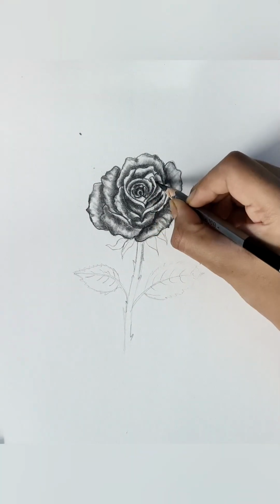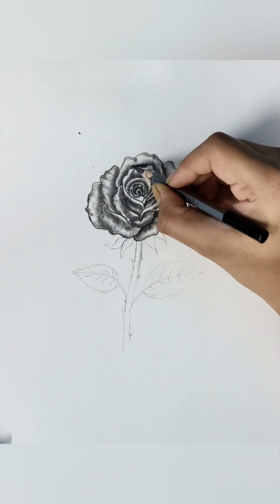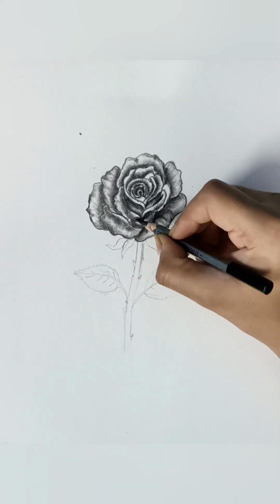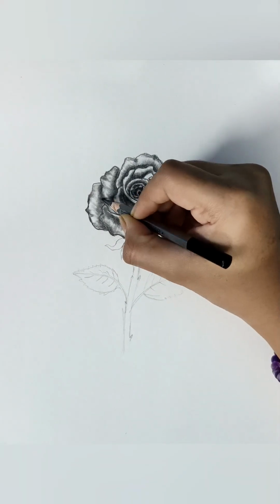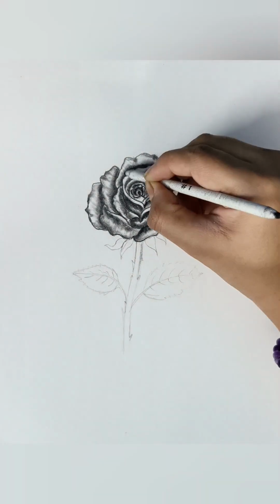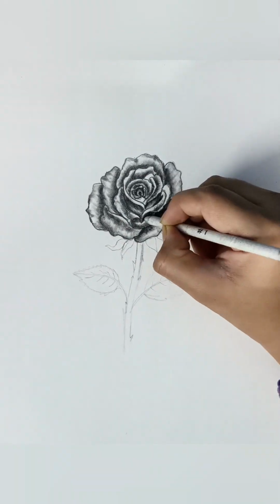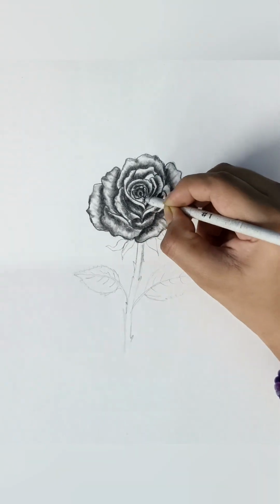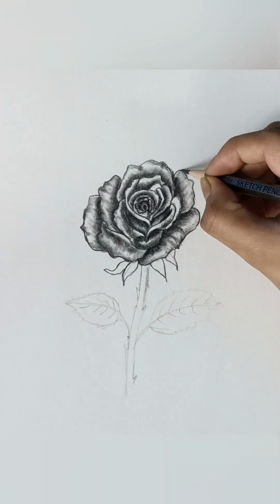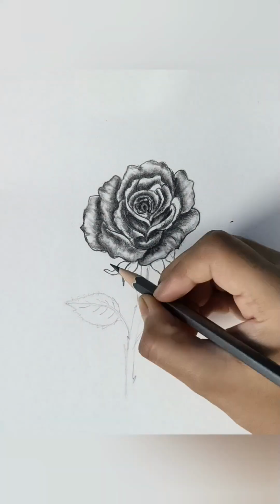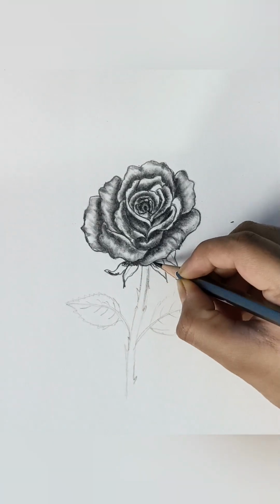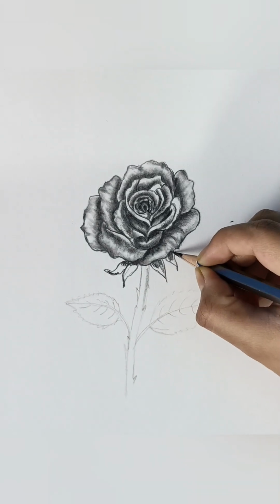Now we add the final depth, darken some inner and the outer areas to enhance the contrast. So focus on the folds and overlapping petals. You have to blend everything smoothly to make the rose look soft and realistic. Now move to the small leaves below the flower and shade them lightly while leaving some highlights. So you can add a center line and blend it gently.